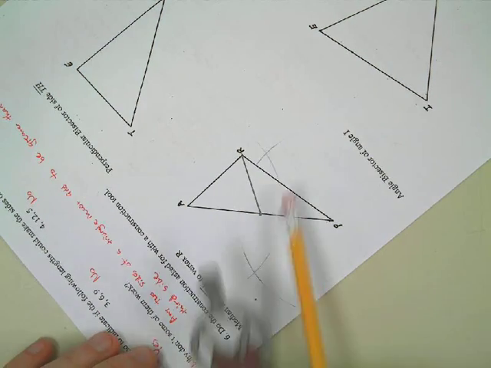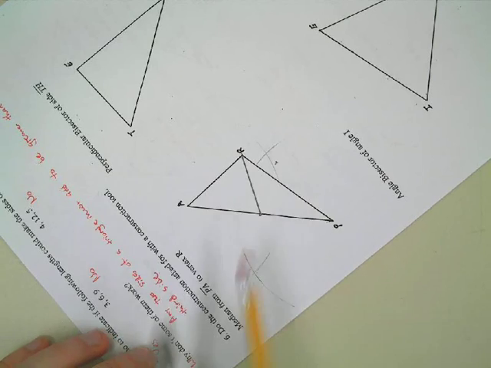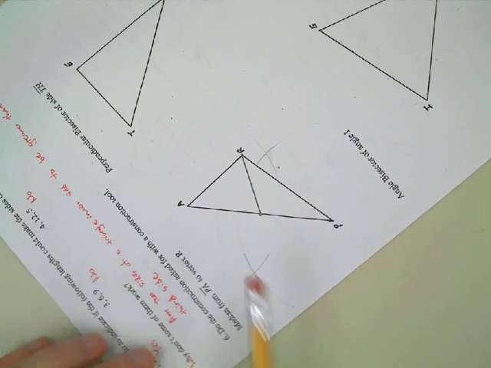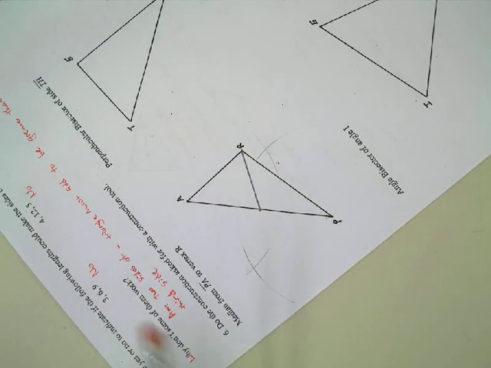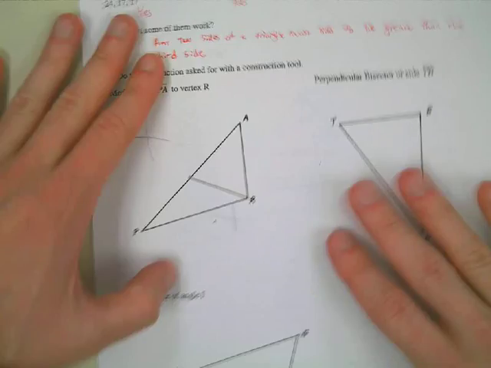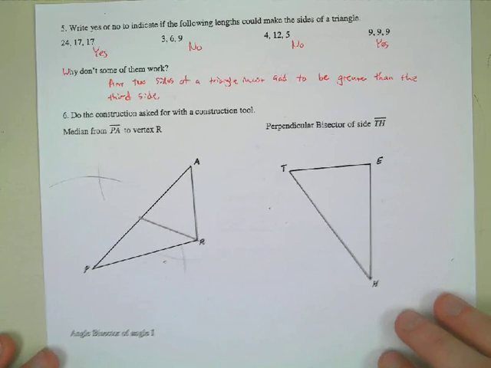Do not erase completely these marks here. You need to have these marks shown so that I know that what you did was correct. So please don't erase those. That's part of your work, part of showing your work. And there's the median. All right, any questions on that one?